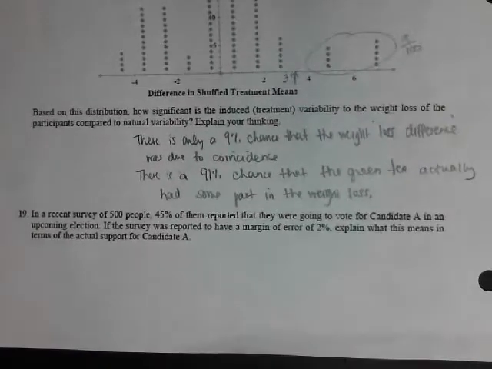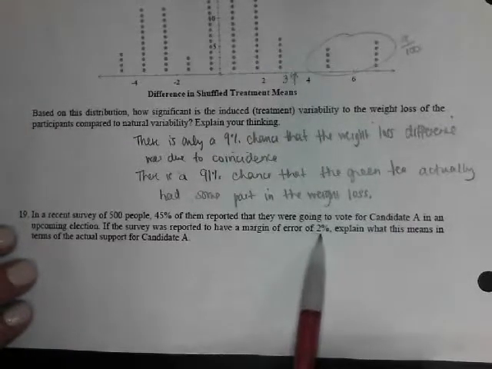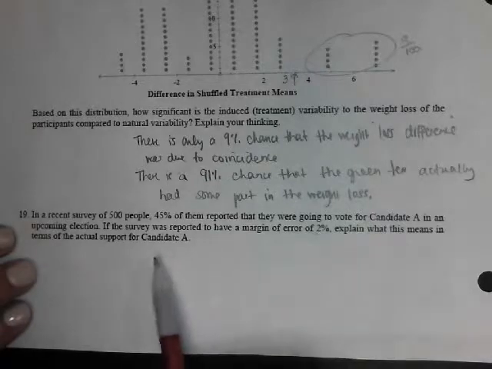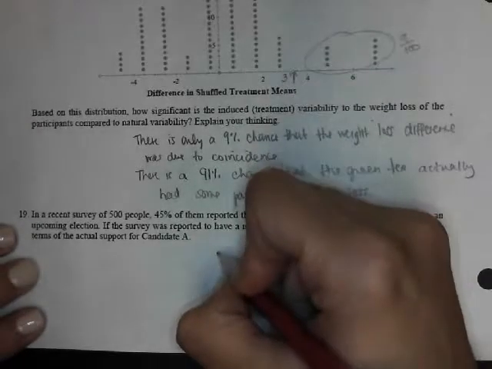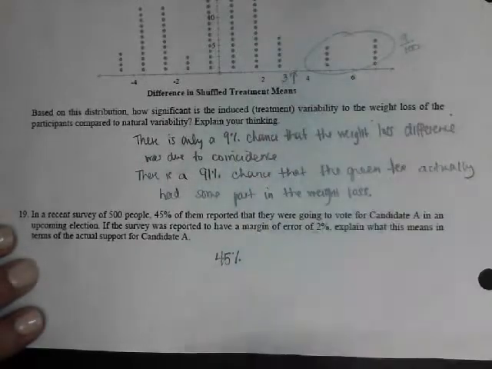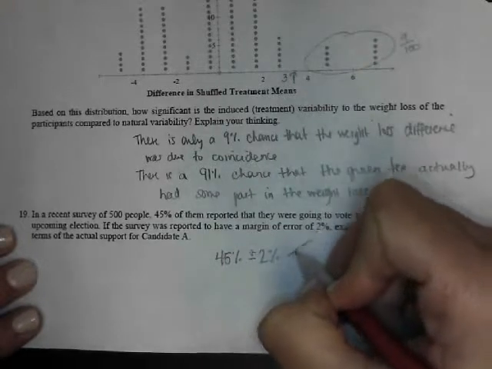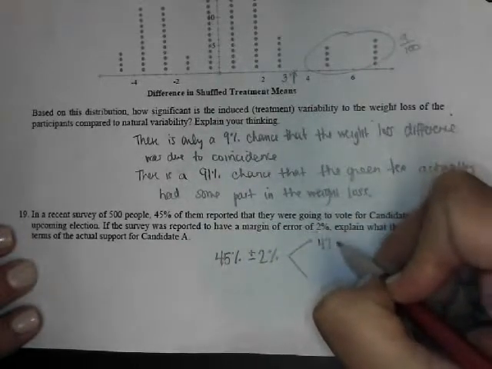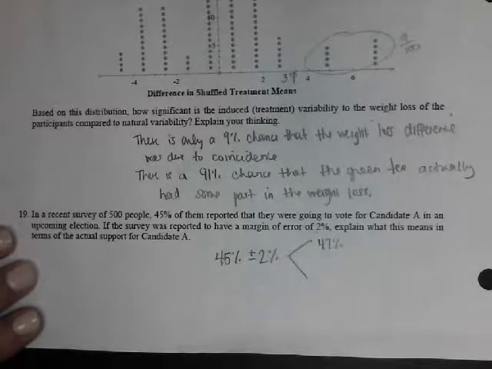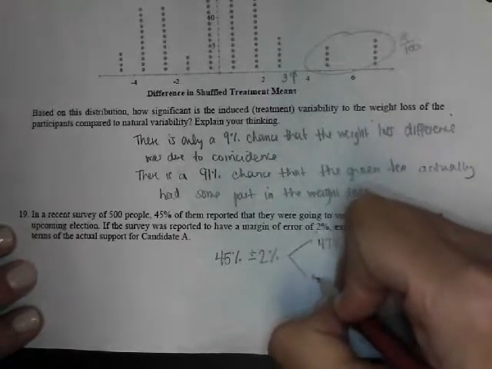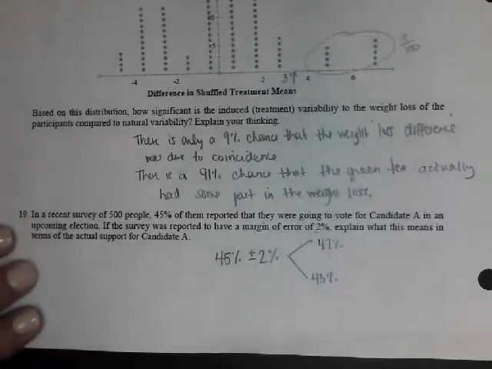Okay. And the last one. In a survey of 500 people, 45% of them reported that they were going to vote for candidate A. The margin of error was 2%. Explain what this means in terms of the actual support for candidate A. So 45% is what they found in their sample, but the margin of error is plus or minus 2%. So what this means is that we could have as high as 47% favorability for candidate A or as low as 43%.